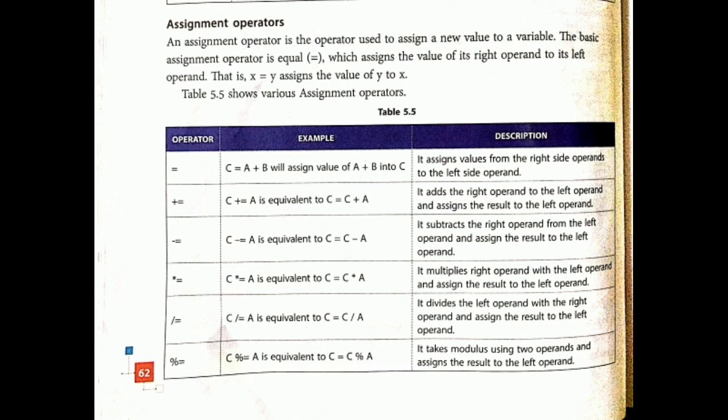Look at the next operator, multiply equal to. C multiply equal to a can be written as c equal to c into a. The description given is it multiplies the right operand with the left operand and assigns the result to the left operand. Next operator is divide equal to. C divide equal to a can be written as c equal to c divided by a.